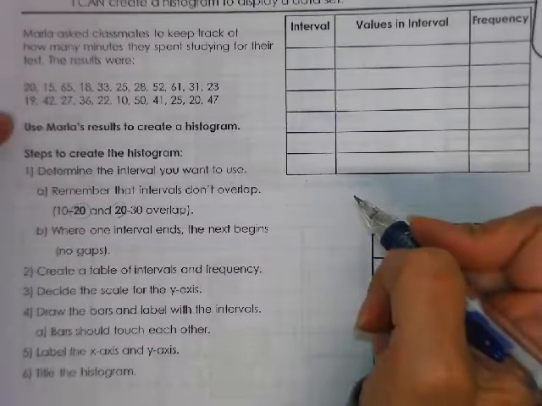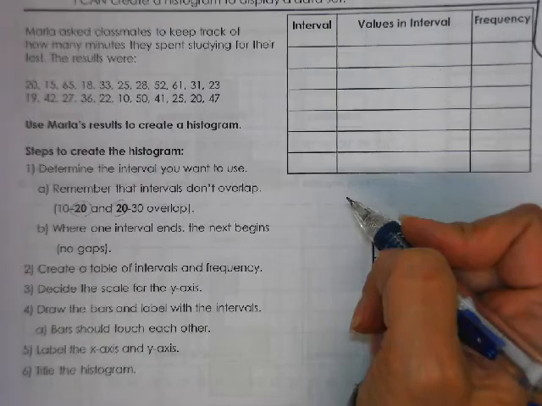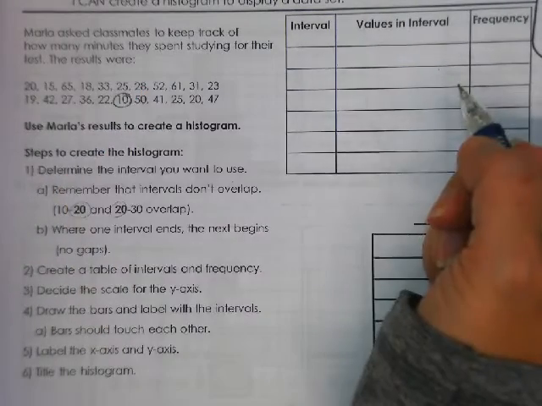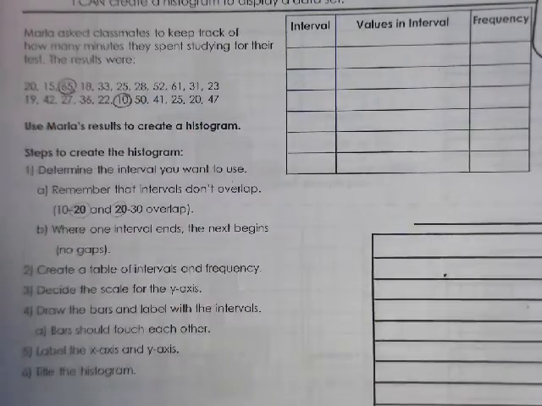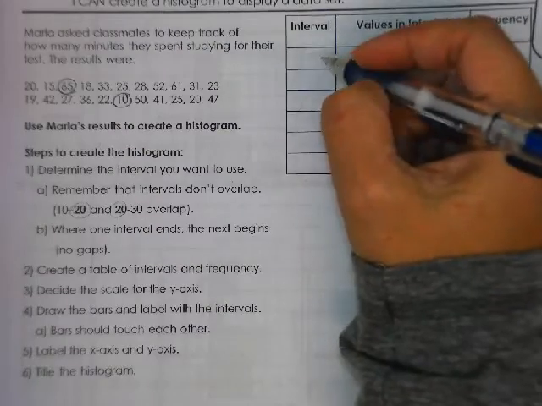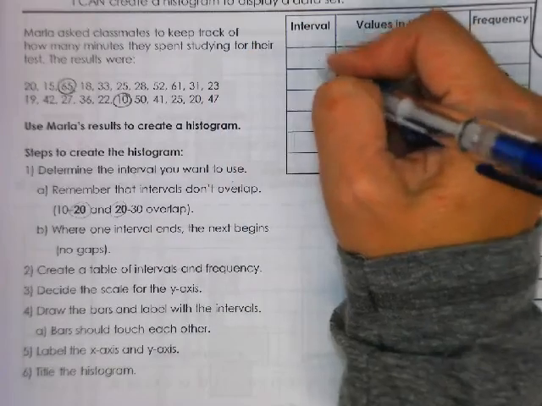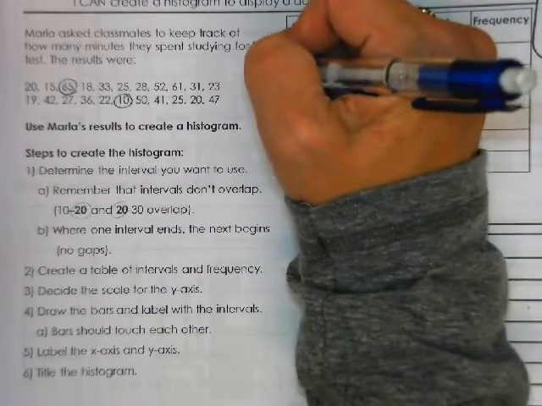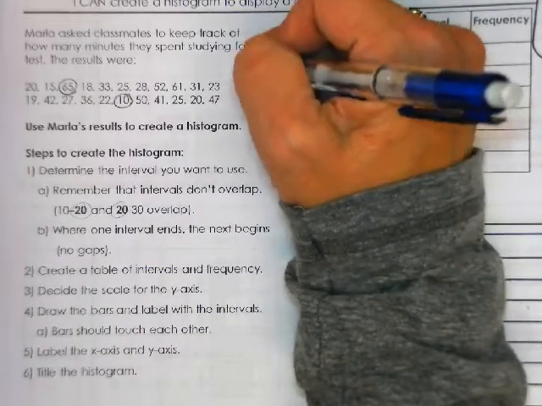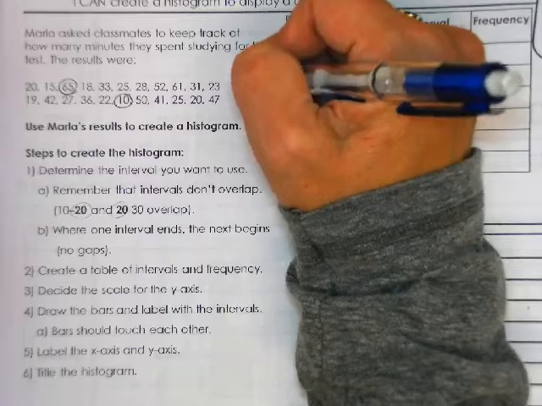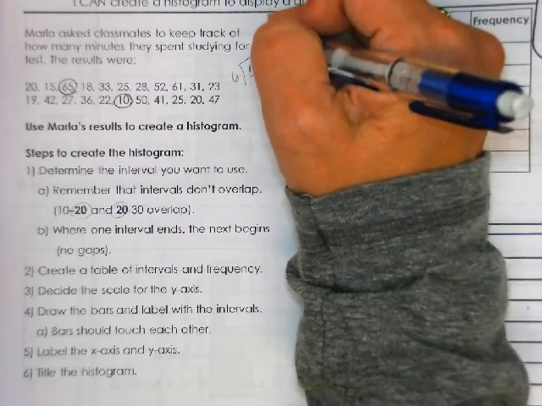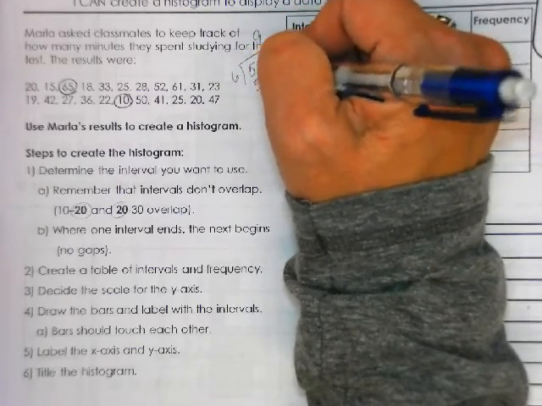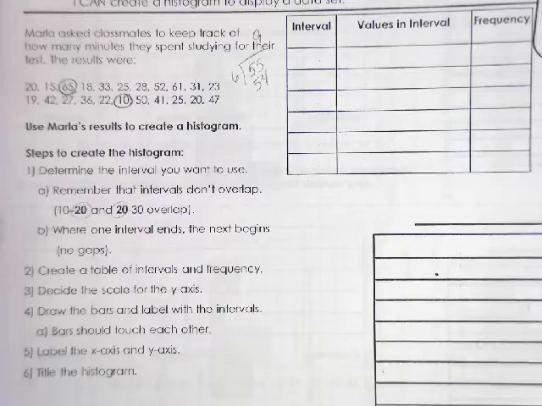Okay, so let's look here. What's our lowest number? 10. What's our highest number? 65. Oh my, okay. So that's a space of 55, and we have 1, 2, 3, 4, 5, 6. So we could say 55 divided by 6. Well, I know that 6 times 9 is 54. We can maybe try that.